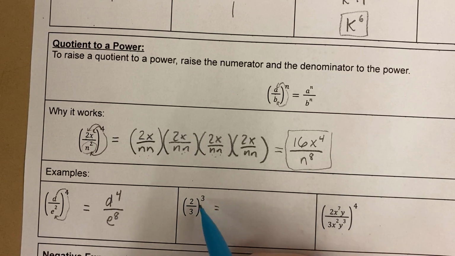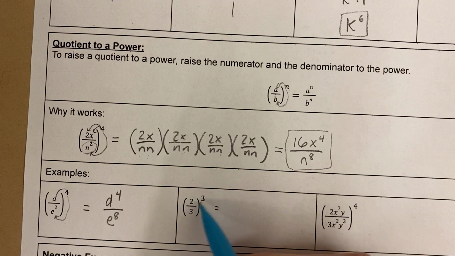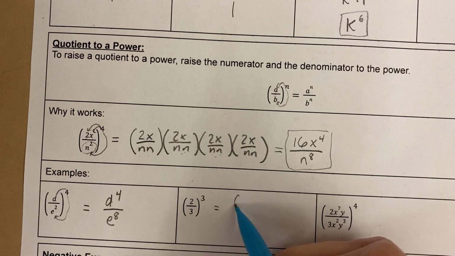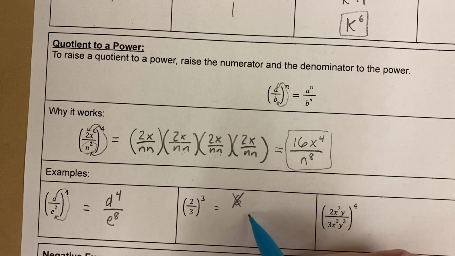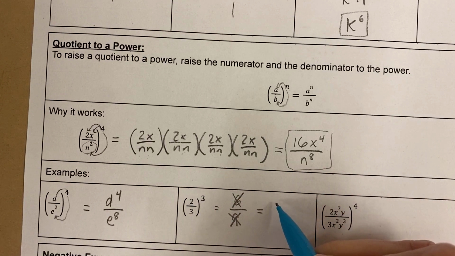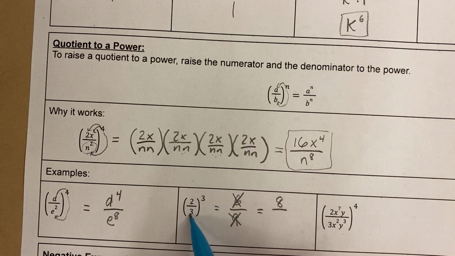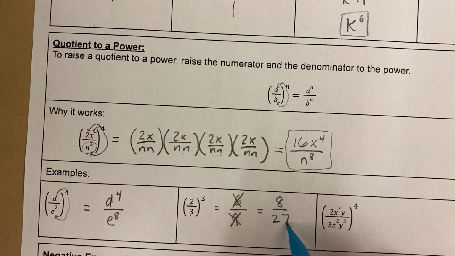What about here with numbers? This is 2 to the 3rd. That's 2 times 2 times 2. Look, not 2 times 3. It is not 6. It is not 6 on the top. Okay, this is not 3 times 3. This is not 9 on the bottom. Okay, this is 2 to the 3rd power. That's 2 times 2 times 2, which is 8. Okay, this is 3 times 3 times 3. So 3 times 3 is 9, times 3 is 27.